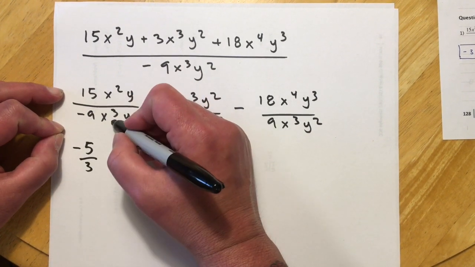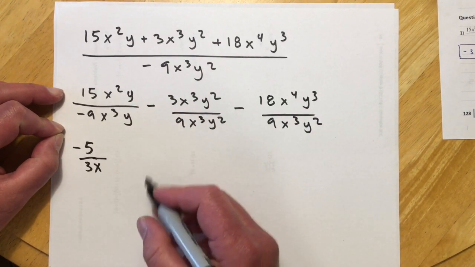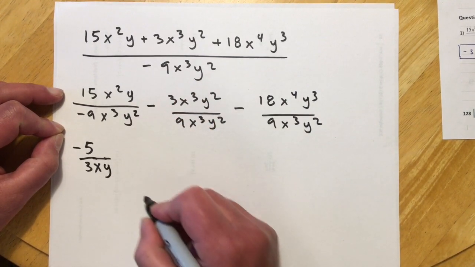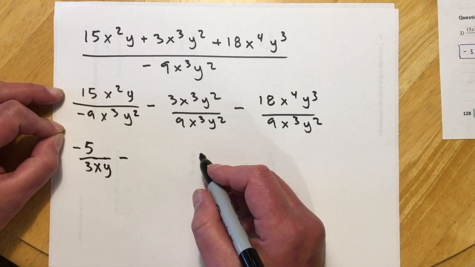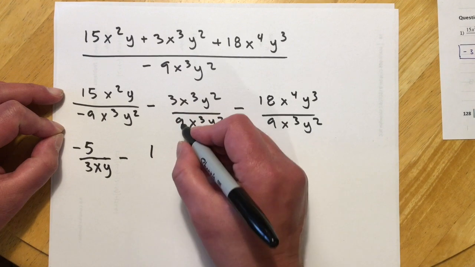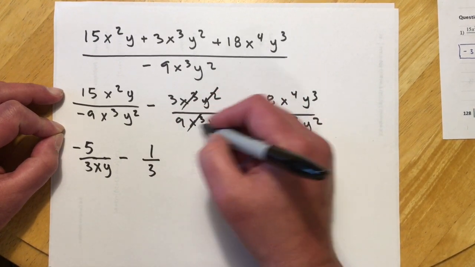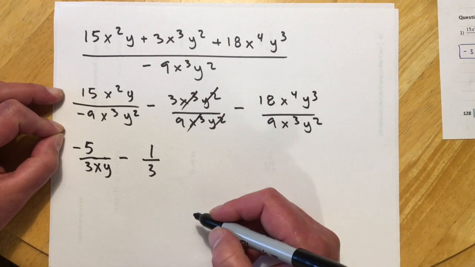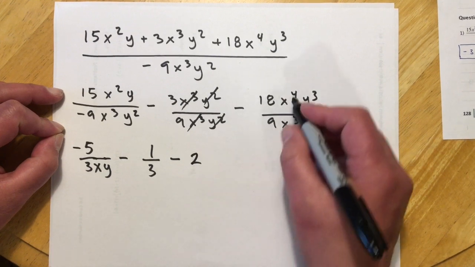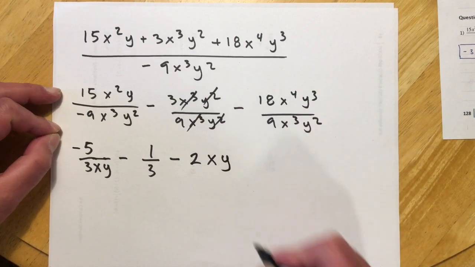And then I have x squared over x cubed. So that's going to leave me an x downstairs, and oops, y squared right there. So y squared, so y downstairs. And then here I'm going to have minus 3 over 9, so 3 goes into the 3 once, 3 goes into 9 3 times. x cubes cancel, y cubes cancel, so that's just a big old 1, so that's 1 times 1/3 or 1/3. And then minus 18 over 9 makes 2. x to the fourth over x cubed will leave an x, y cubed over y squared leaves a y.